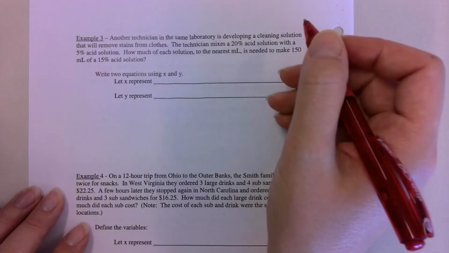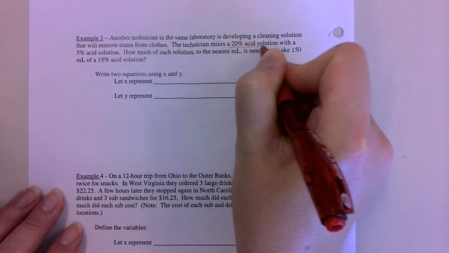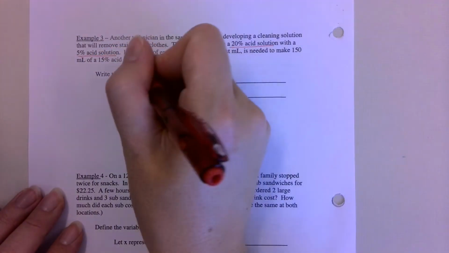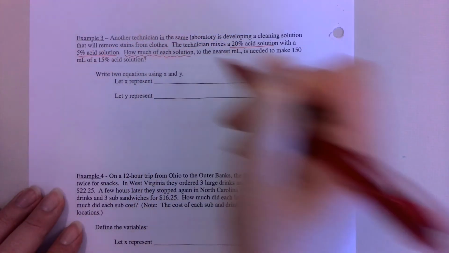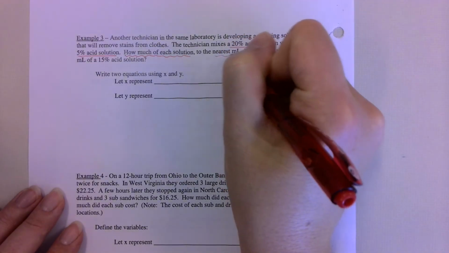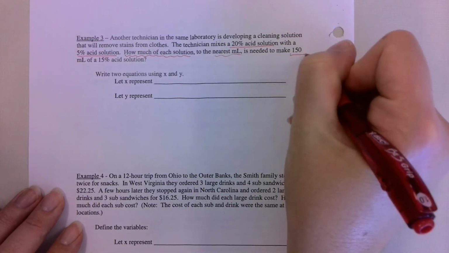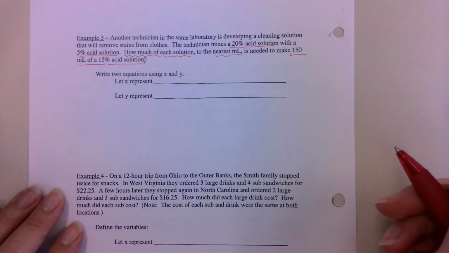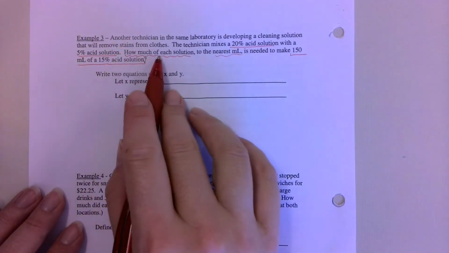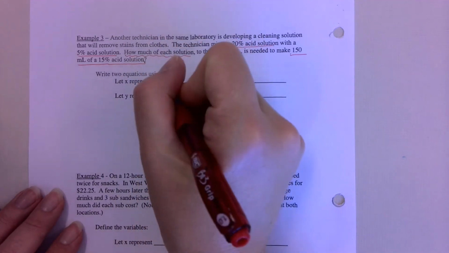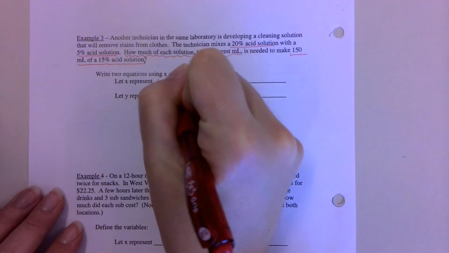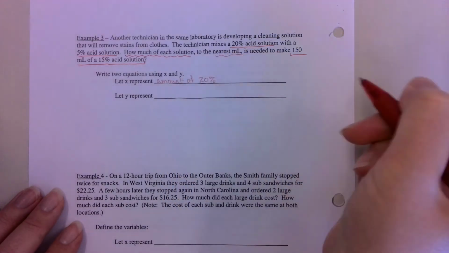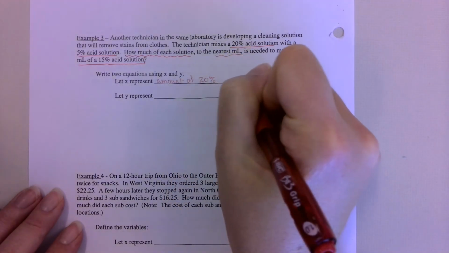So we have a cleaning solution. It's 20% acid. It's being mixed with a 5% acid. How much of each solution, to the nearest milliliter, is needed to make 150 milliliters of 15% acid solution? So there it is. So how much of each? So X is going to be the amount of 20%. And this is again being measured in milliliters, so always check that.